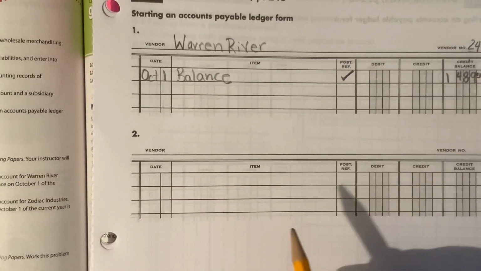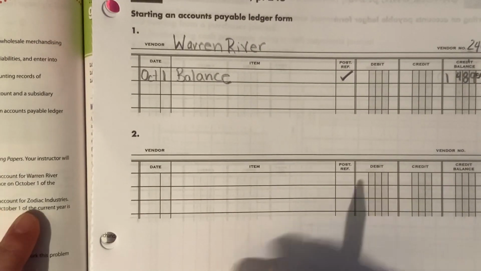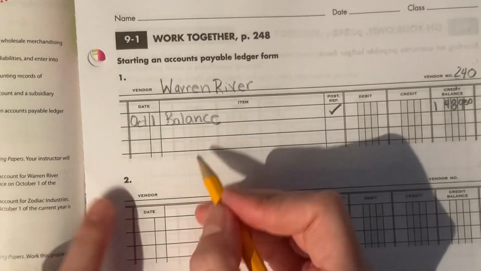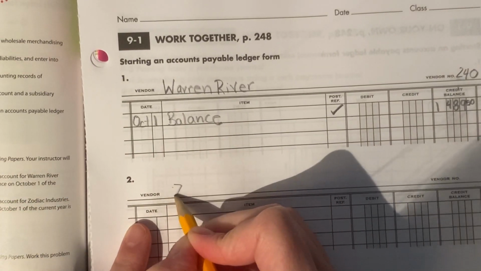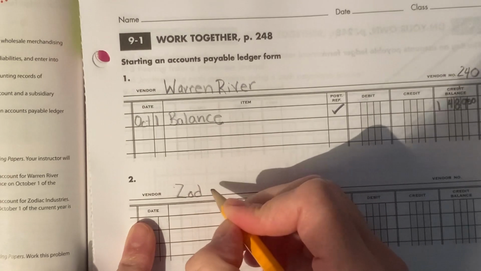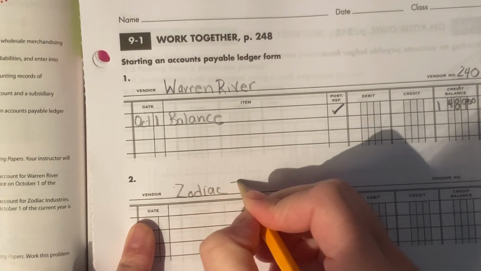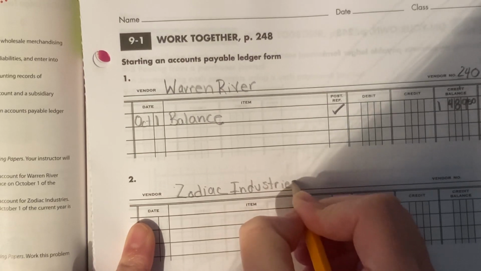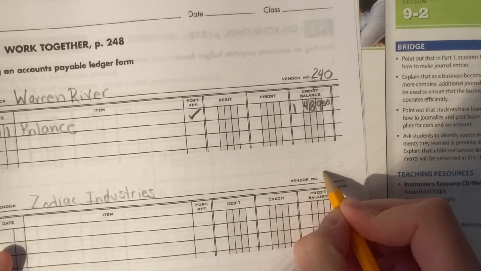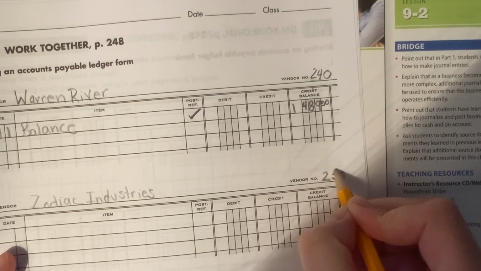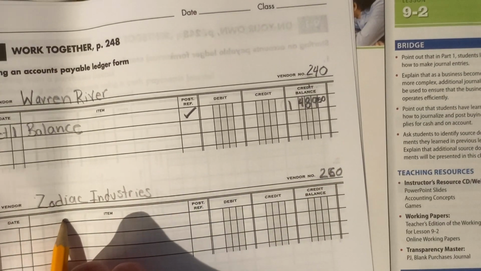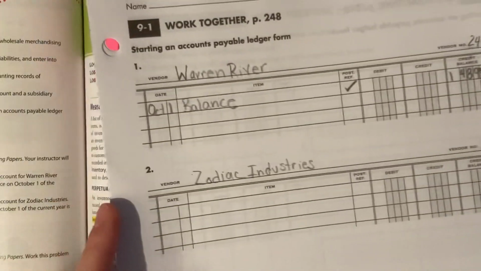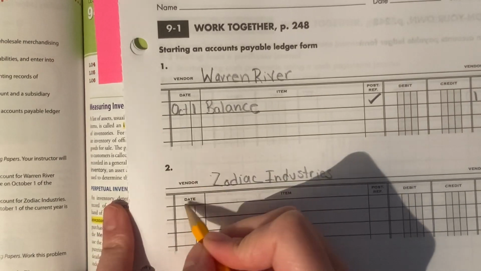Okay, then we do the same thing. Start a new page for accounts payable ledger for Zodiac Industries. So I'm going to write Zodiac Industries. And vendor number is 250. So whenever we see Zodiac Industries, it's always going to be 250. We want to keep consistent with that.